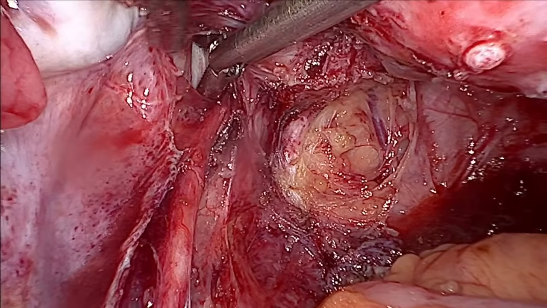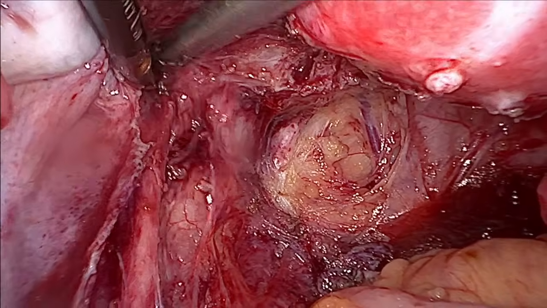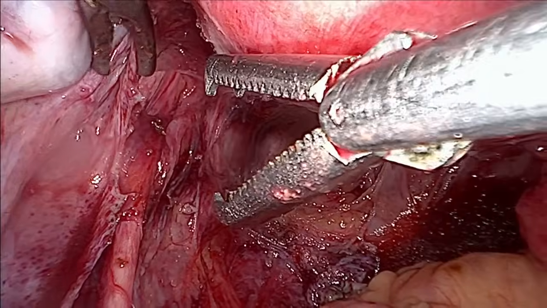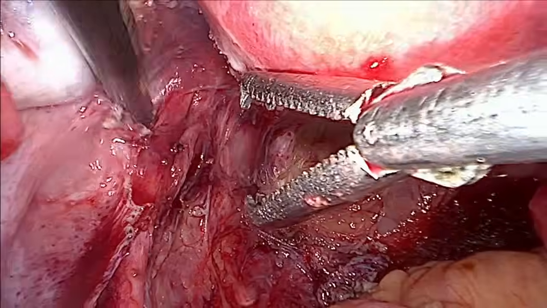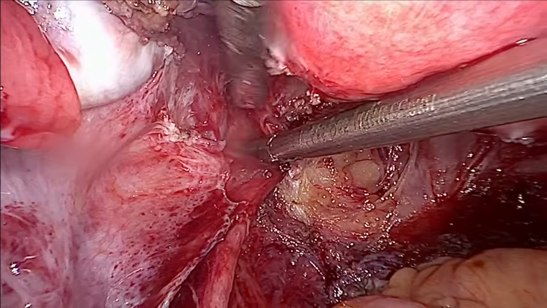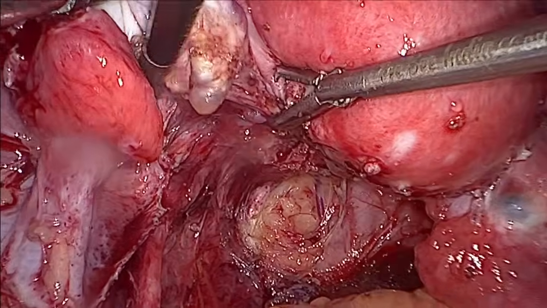Yes. Okay, we have created a plane here. Okay, so the ureter is going down. Okay, and we can just safely cut here. Okay, so now there is this free space. Okay, this is the uterine here.